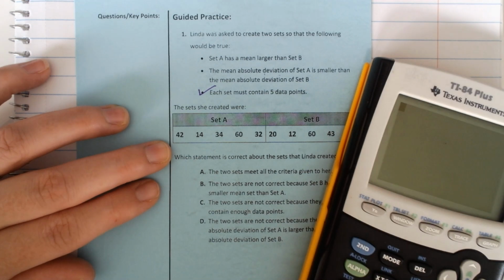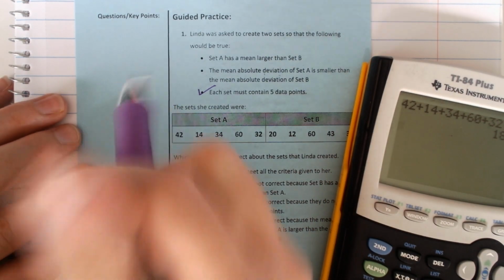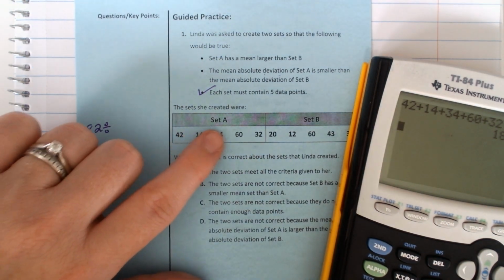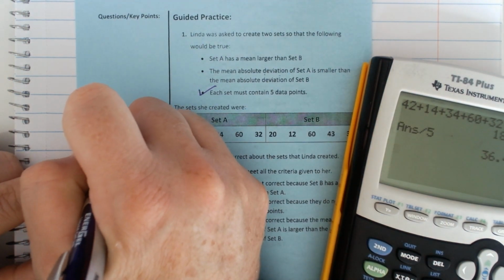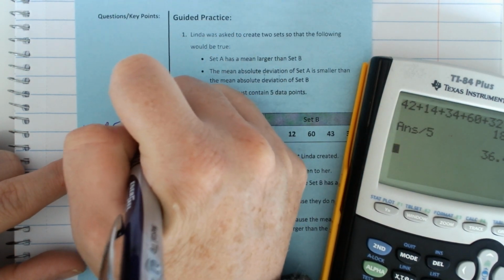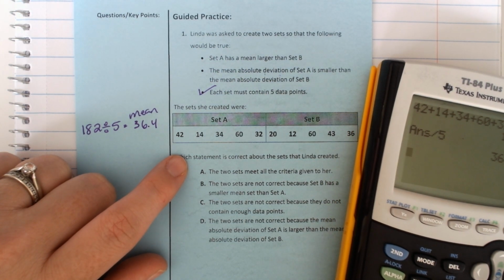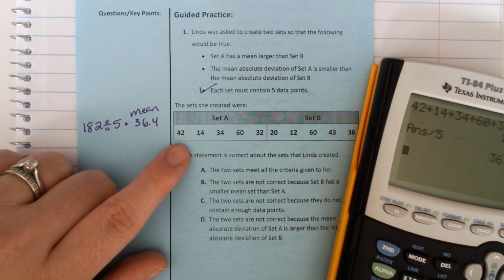Let's find the mean and the mean absolute deviation of each one. So we're going to add all these together. 42 plus 14 plus 34 plus 60 plus 32 equals 182, divided by 1, 2, 3, 4, 5. And we have 36.4. This is the mean. And then we need to find the mean absolute deviation.